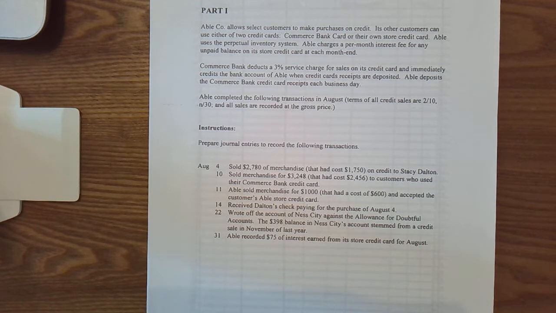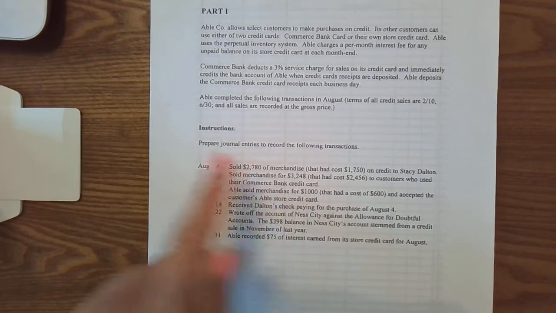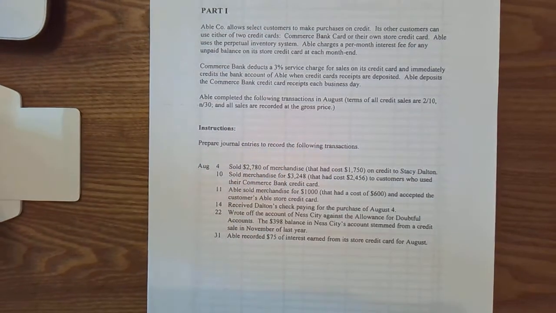Able deposits the Commerce Bank credit card receipts each business day. Then Able also completes transactions for the month, and the terms of the sale are 2/10, net 30. So we have that right up there. That goes off of what we learned in Chapter 5.